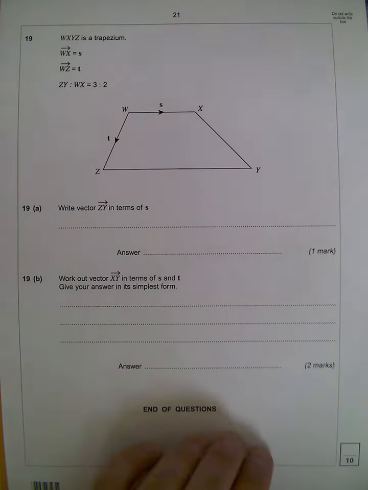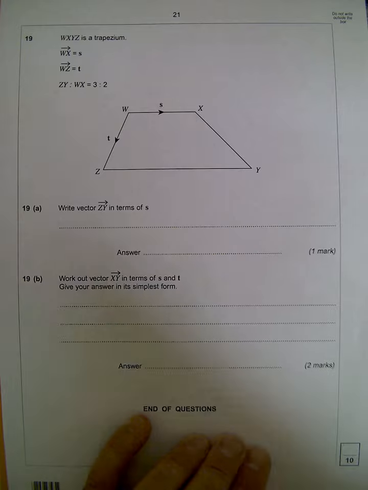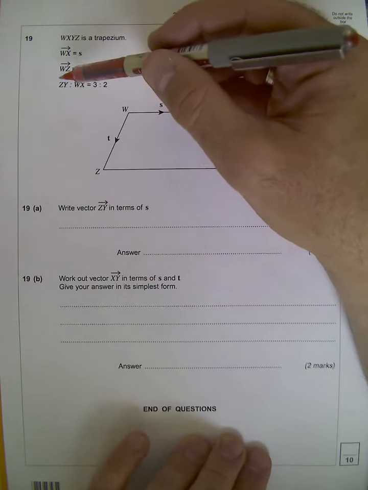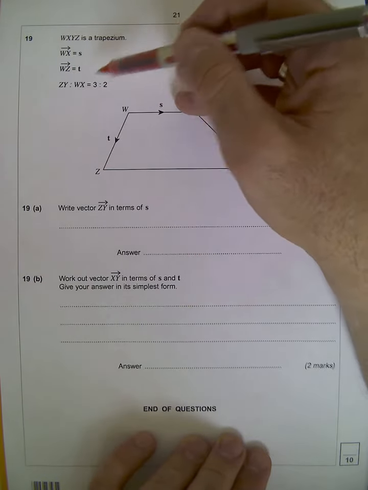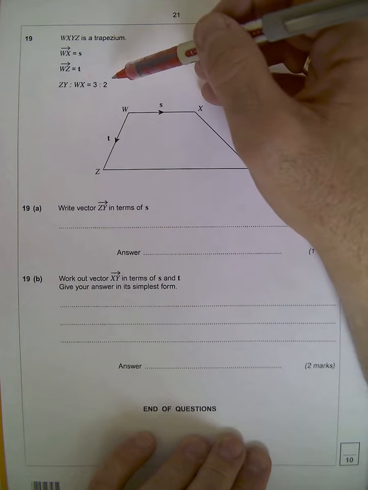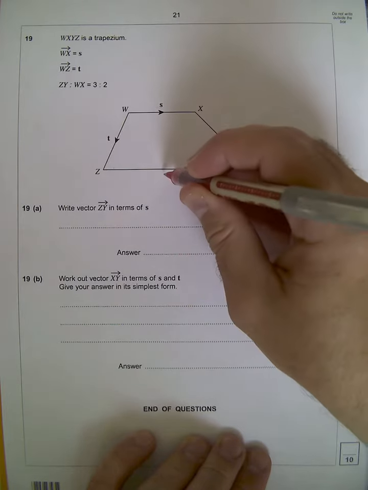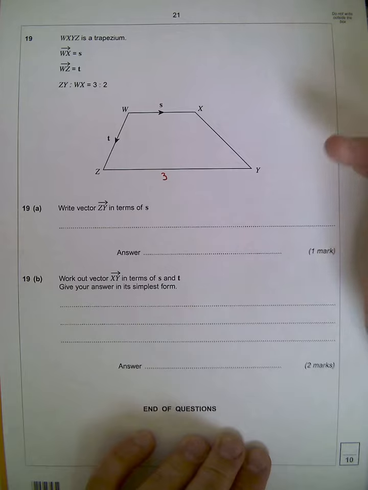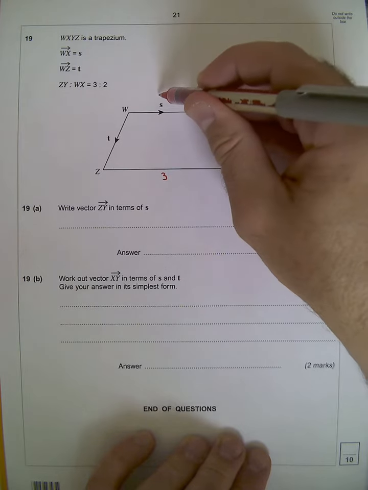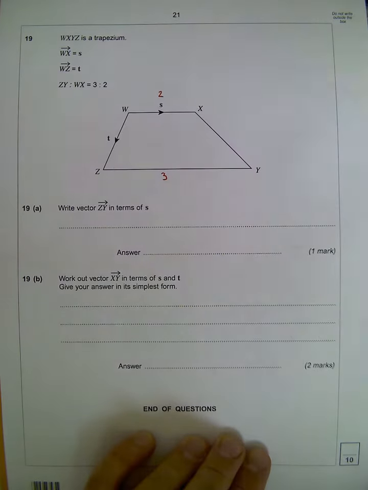So it says write vector zy in terms of s. There's some key information here. Zy to wx is 3 to 2. So for every 3 of these, zy, there's only 2 in the same direction of wx.